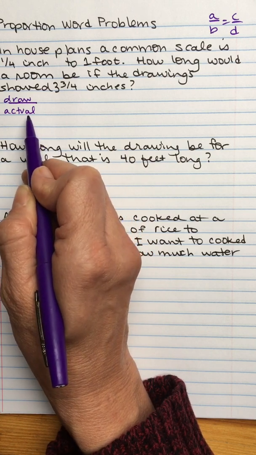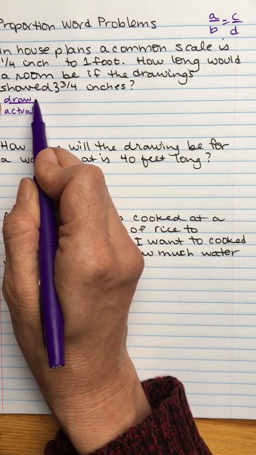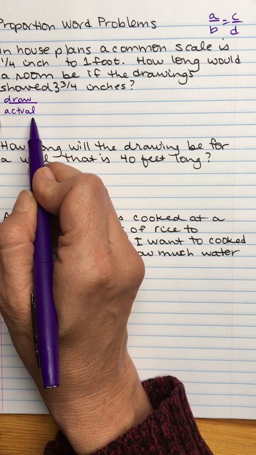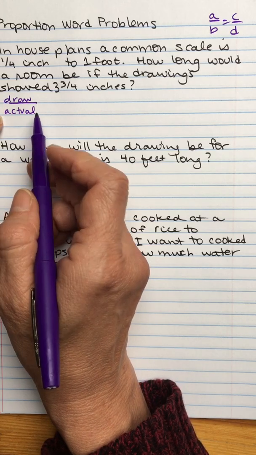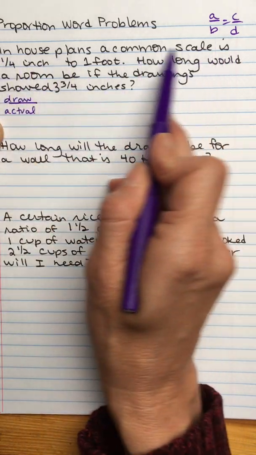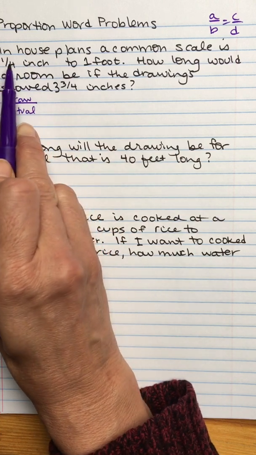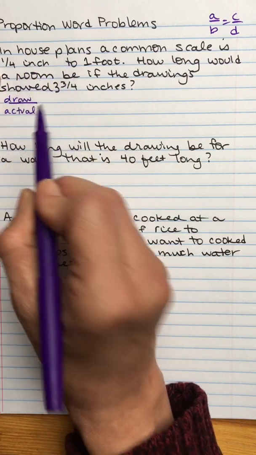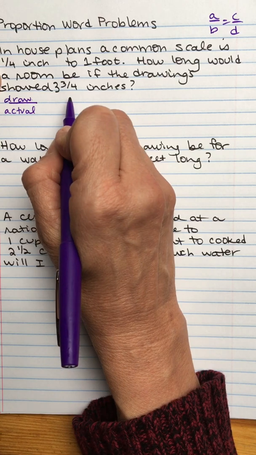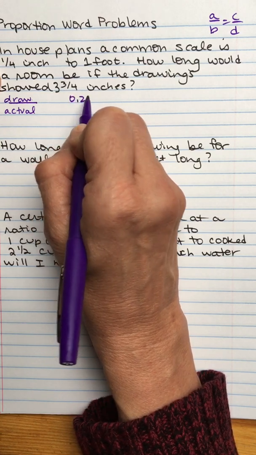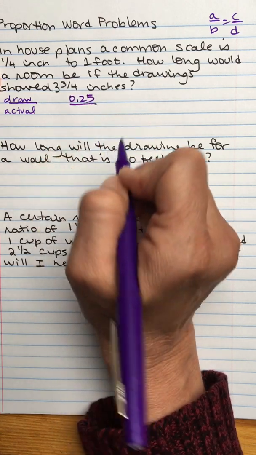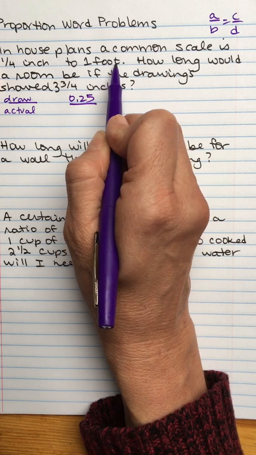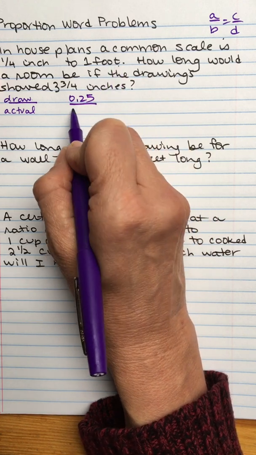Here's what I was talking about when I say I want to be consistent. When I set up my two ratios, I'm always going to put the drawing length on top and the actual length of the house on the bottom. So going back through the house plans, common scale, 1/4 inch on the drawings. I'm going to put that 1/4 inch, and I'll go ahead and make it a decimal, on the top, and that corresponds to 1 foot on the bottom.